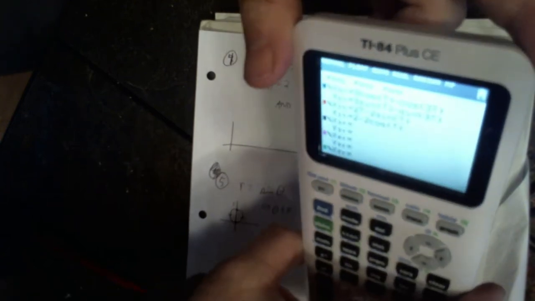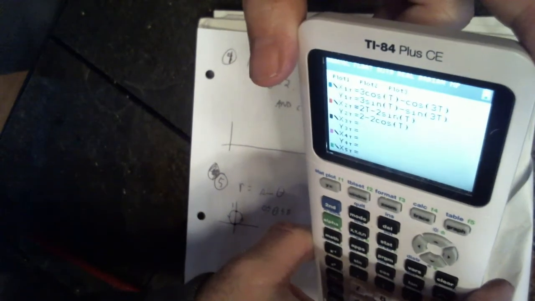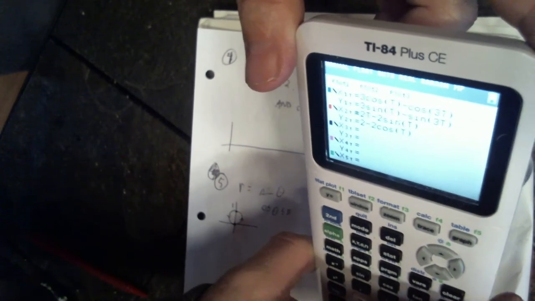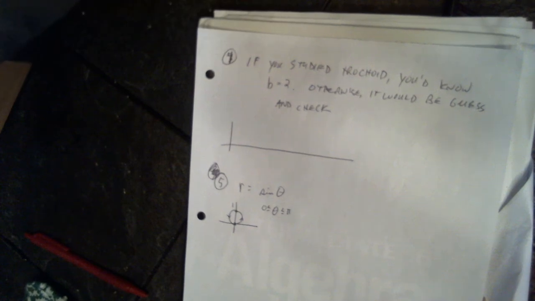Come on, get nice and dark. There we go. Trying to get this to show up. The factor of 2 is going to work out great because then you get notches hitting right on the x-axis. So I'm going to graph this for a little bit.